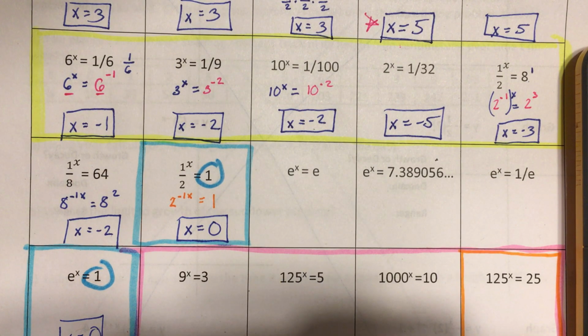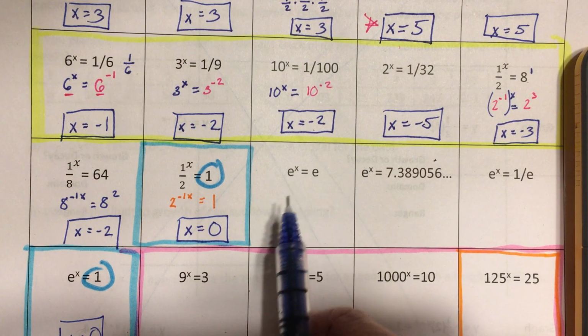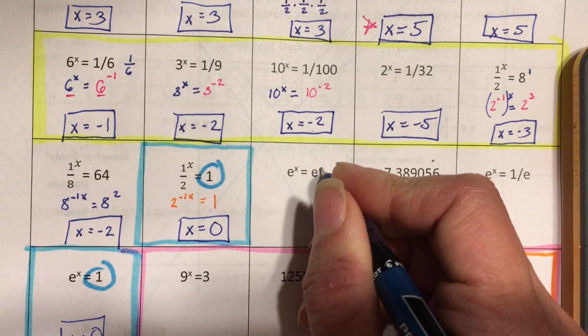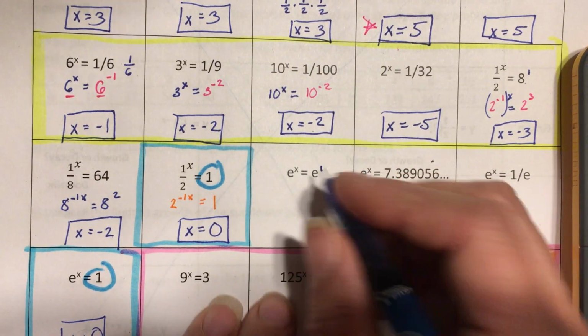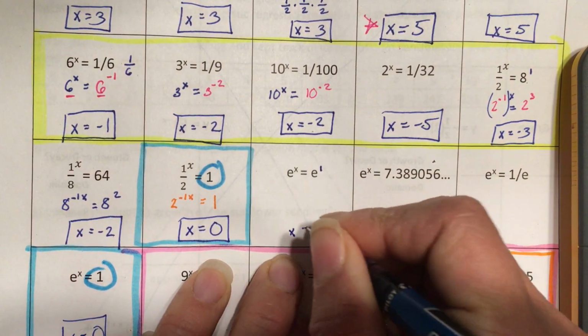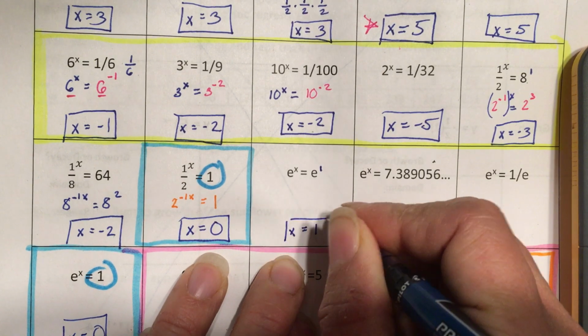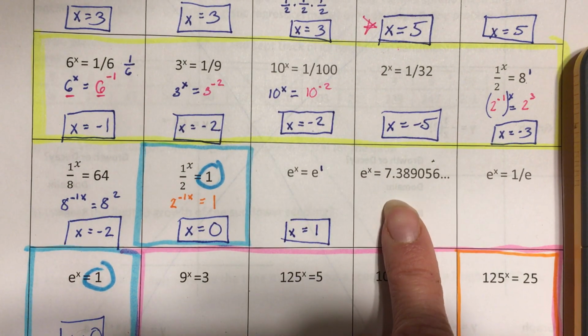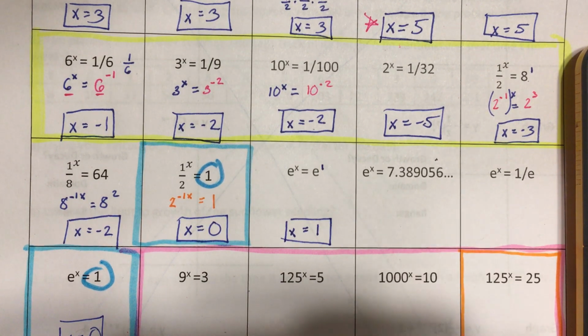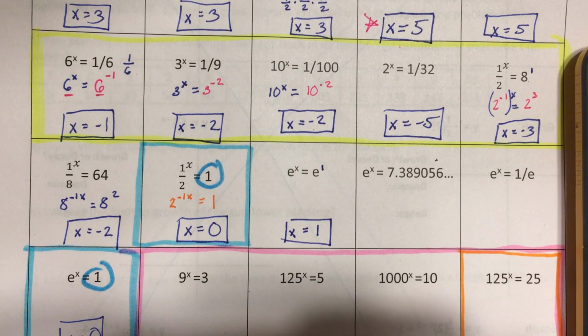So looking at the next one, if I have e to the x equals just e, well, this e has an implied power of 1, so e to the first equals e to the first, so x would be equal to 1. Now, this next one, this is one that I definitely wouldn't expect you to be able to do without a calculator because it relies on knowing what e is equal to.